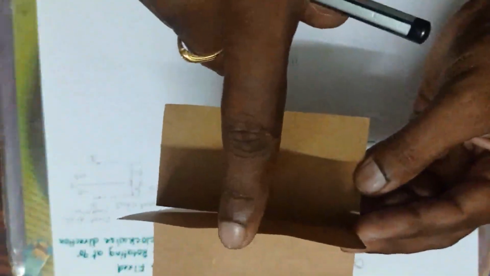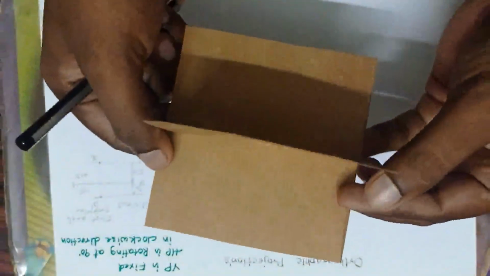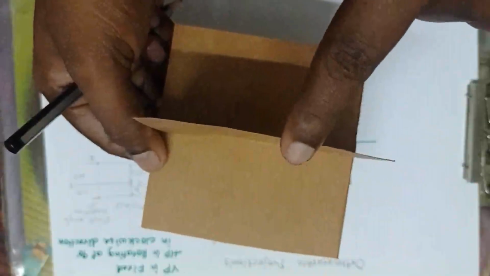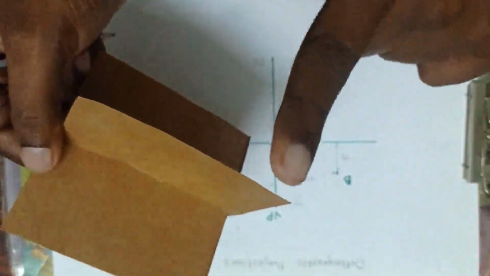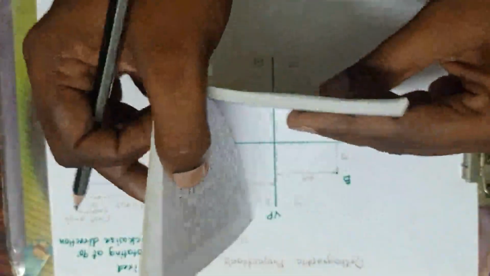I cannot see the vertical plane now. I can see only the horizontal plane. From the front, I can see like this. Only the vertical plane I can see, but not the horizontal plane. Means at a time, I can see only one plane. Now, how to draw this second quadrant? See here. This is the second quadrant.